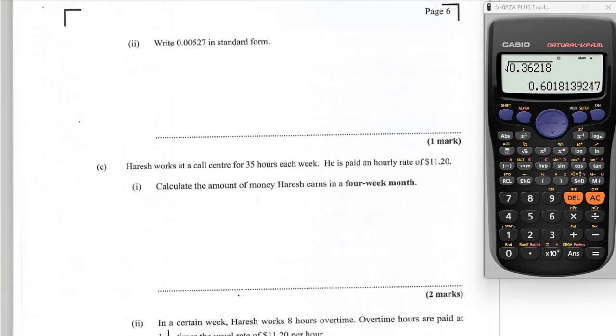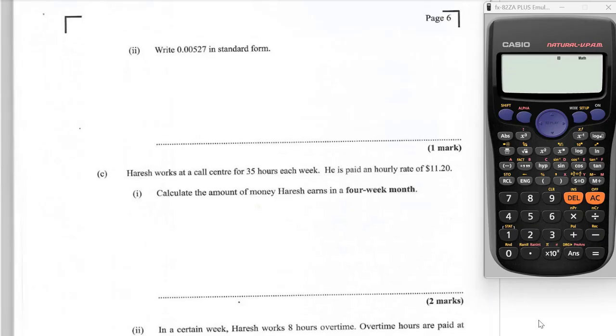Write 0.00527 in standard form. This is not a calculator question. Now, the first thing we need to do is to move the decimal point between the first 2 natural numbers or counting numbers. And which direction we need to move? To our right. So we are going to move 1, 2, 3.